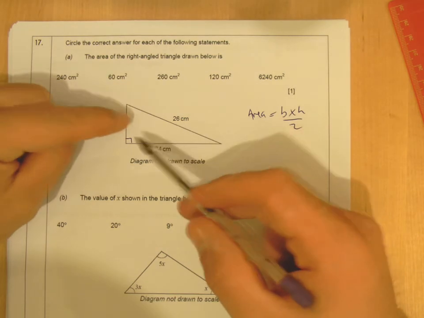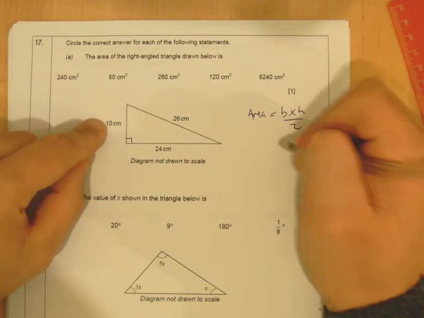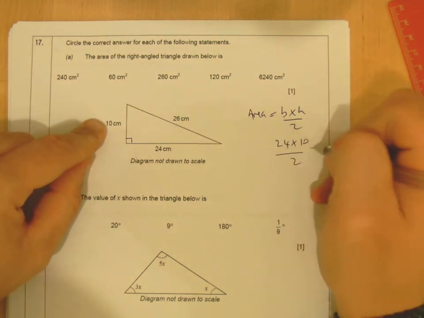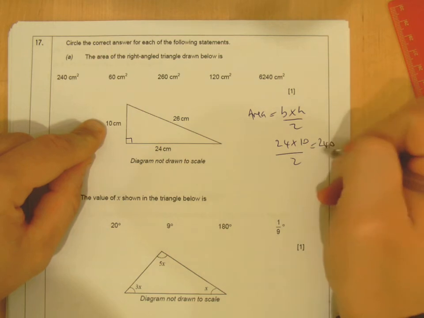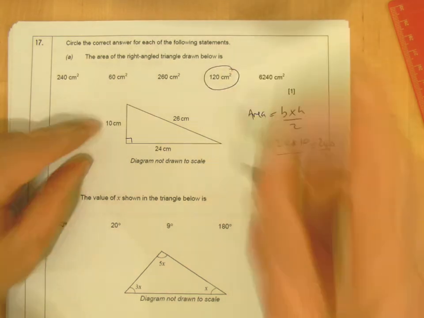You still look for 2 sides that are perpendicular to each other, not this one here. So these two: that's the base, that's the height. So 24 times 10, and then you've got to halve it. Now 24 times 10 is 240, add a 0, divide by 2 is going to be 120, so it's going to be that one there.